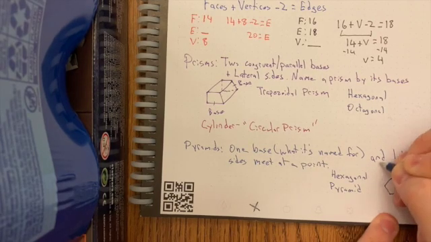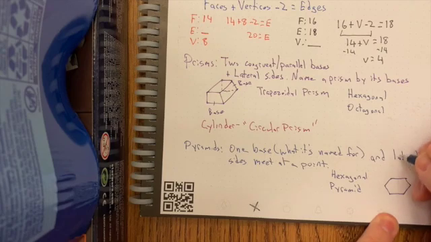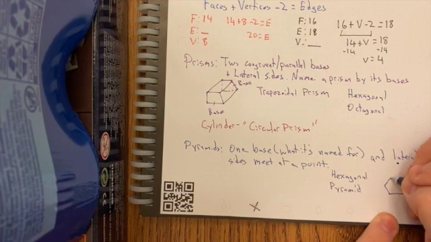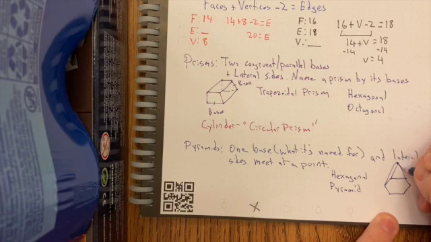Draw a point, and technically the point could be anywhere. I didn't say it had to be, you know, perpendicular or anything. Usually it is. And then you just connect all your points. Oh my god, that's ugly.